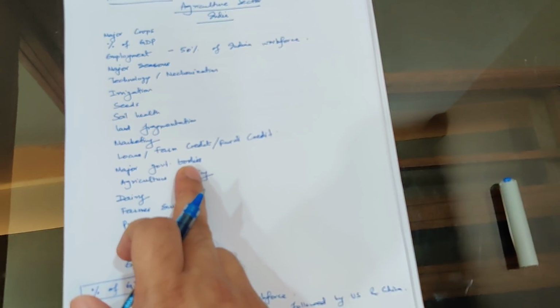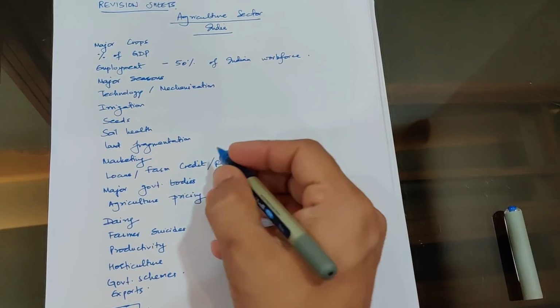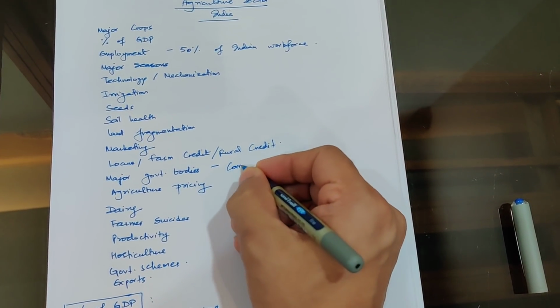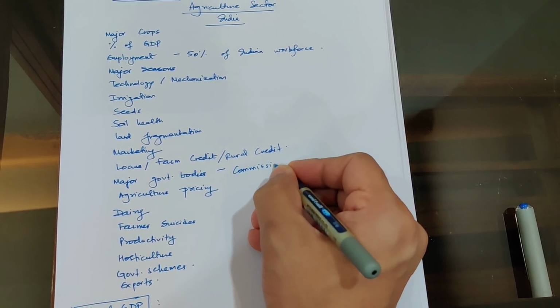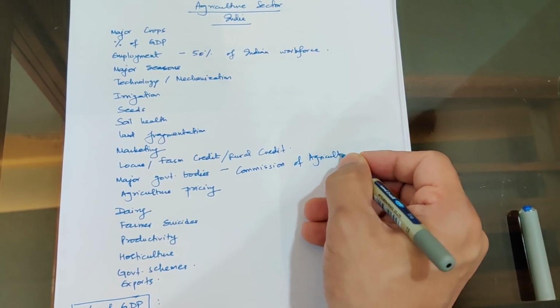Major government bodies, for example, there is a commission on agriculture prices. So you need to know all these bodies, so you can make a list of those bodies and what those bodies do. So you will have to do a lot of Google search for this, but it is worth it.